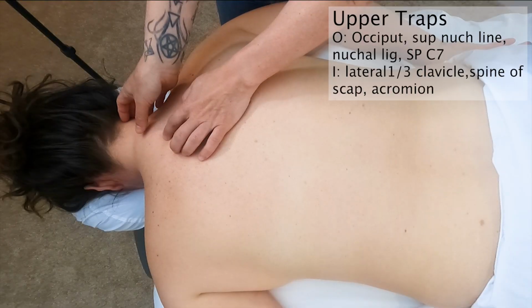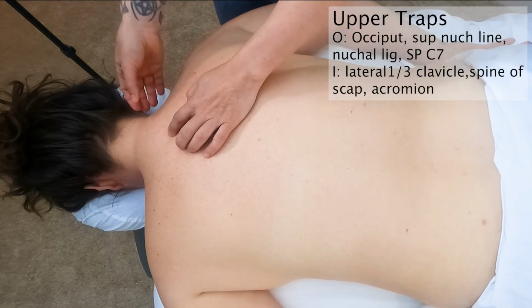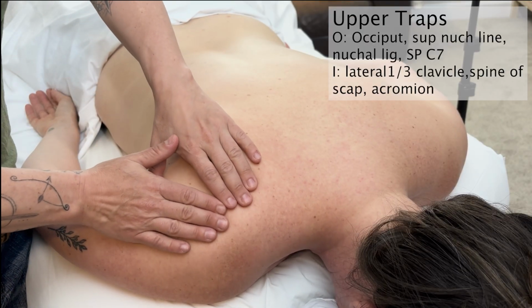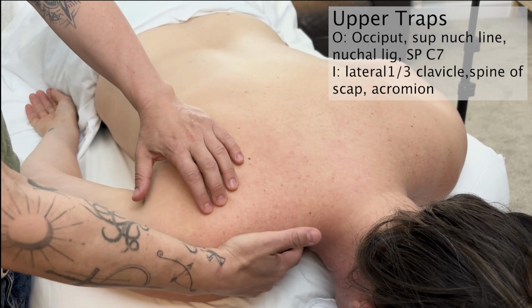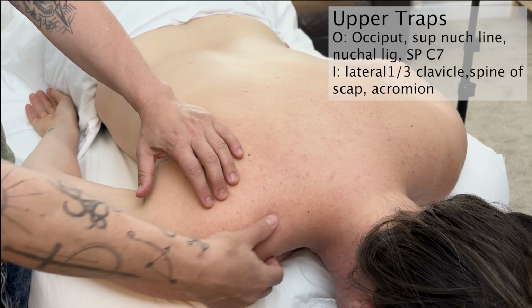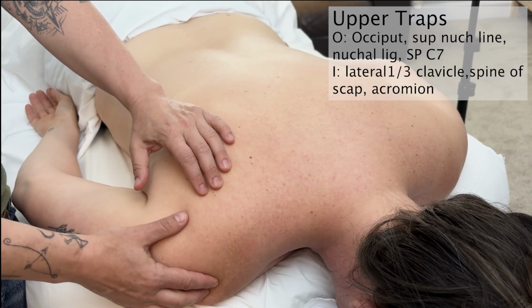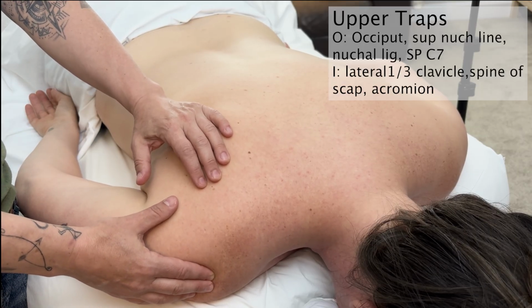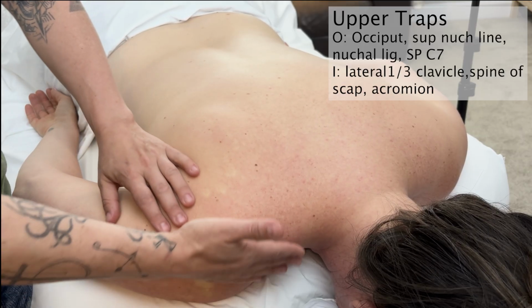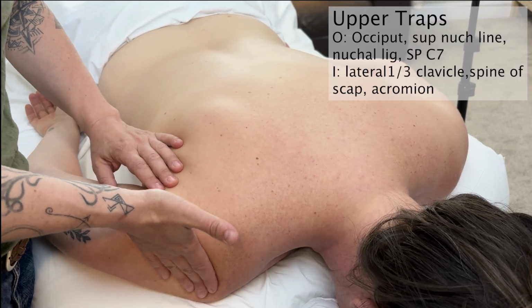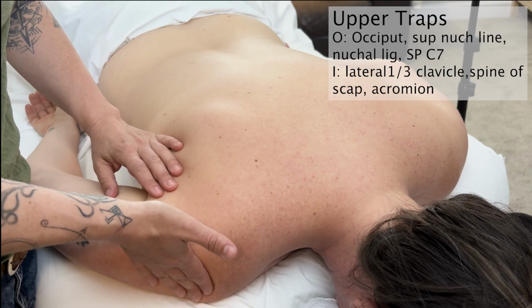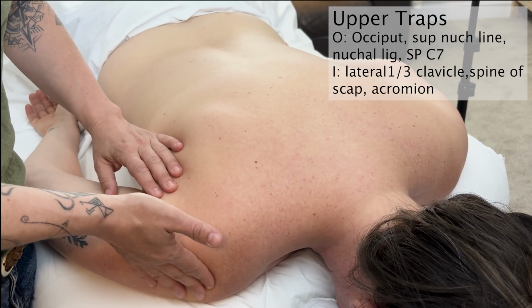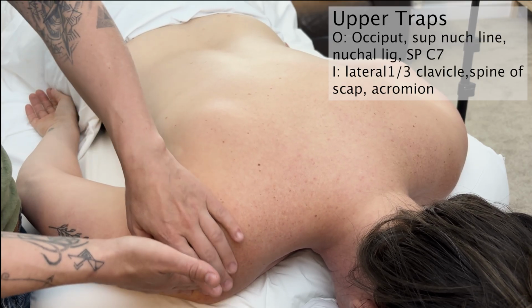Now, the upper fibers of the traps come laterally, and they are going to attach onto the spine of the scapula. On the anterior side, the lateral third of the clavicle, and all the way out here to the tip of the shoulder, called the acromion process. To find the acromion, again, just press into the soft tissue with a flat hand. You're going to feel soft tissue and muscle, and then suddenly you're going to come up against a bone. So right there is going to be the acromion process.